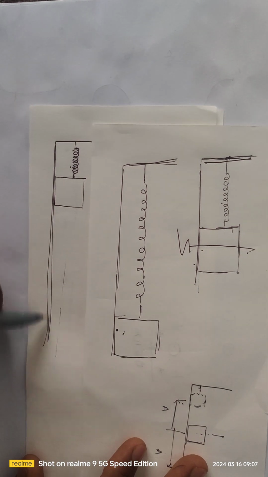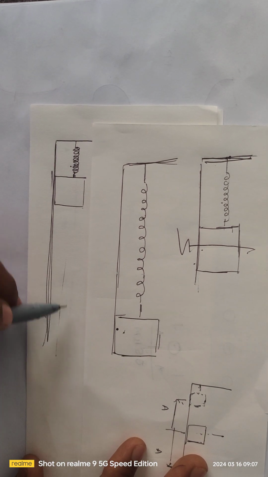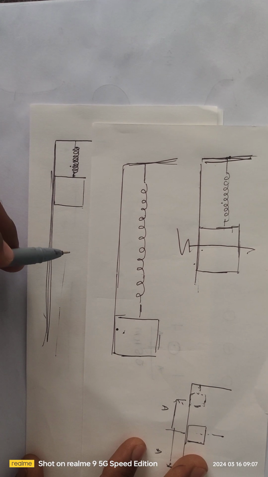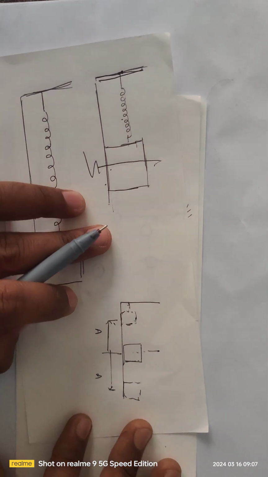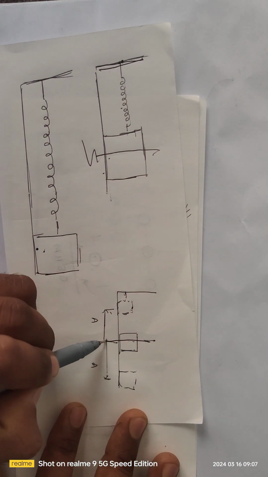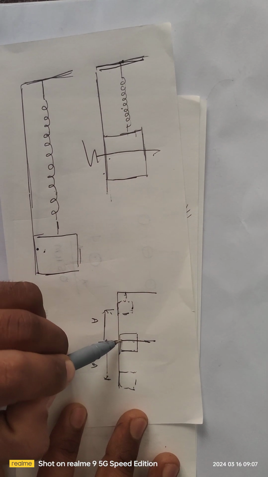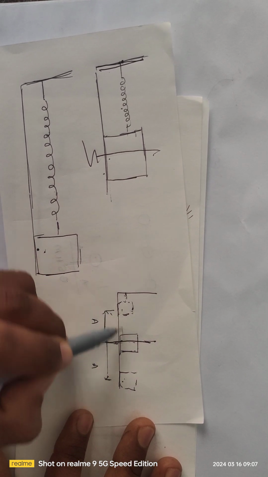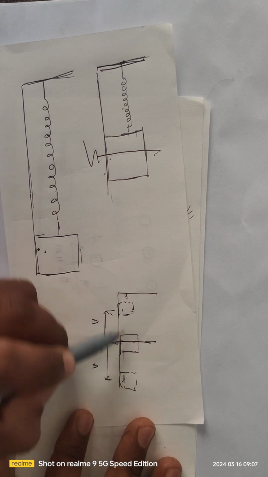If the surface is very smooth, this happens continuously and periodically. So it is a kind of oscillation. About this equilibrium position, the block is oscillating to and fro or back and forth.